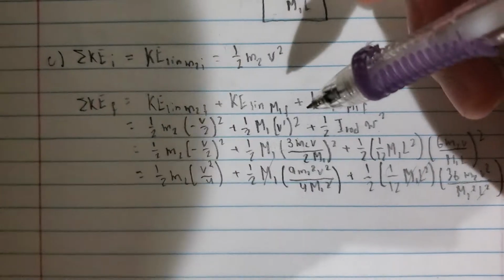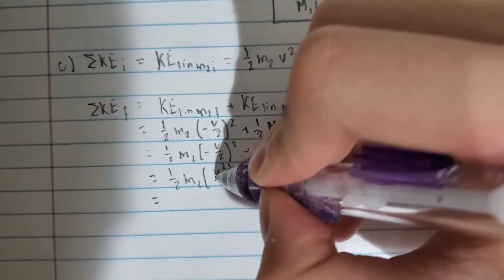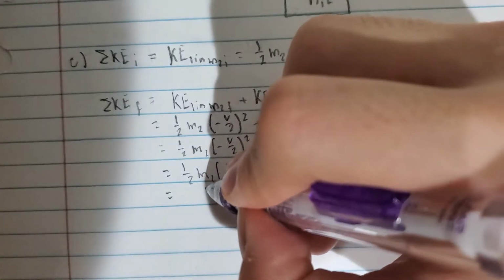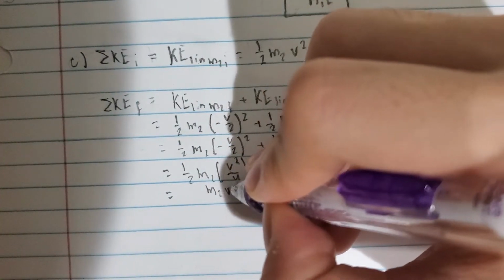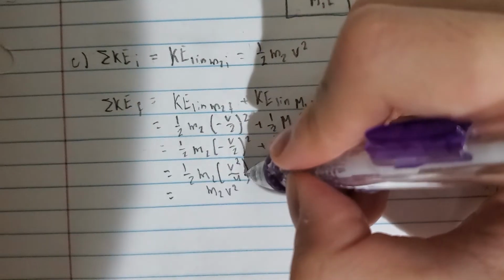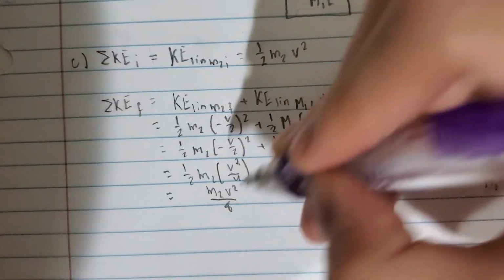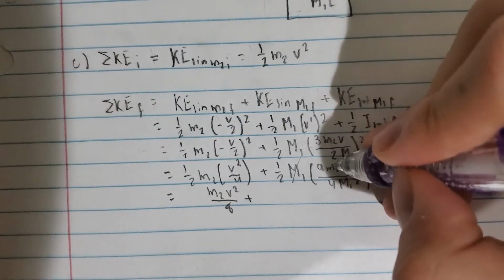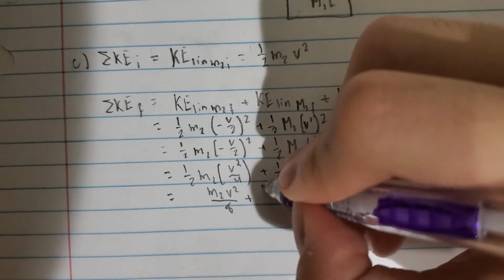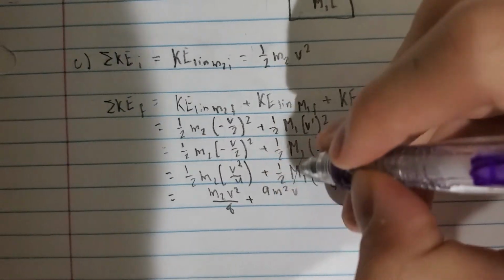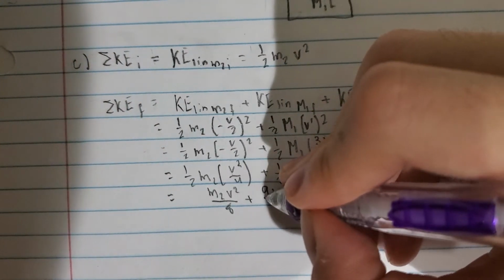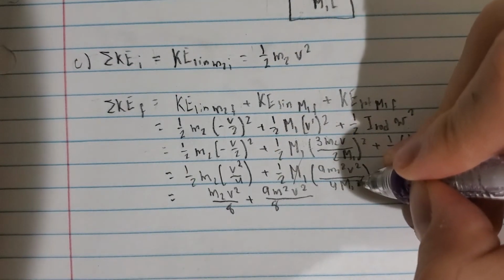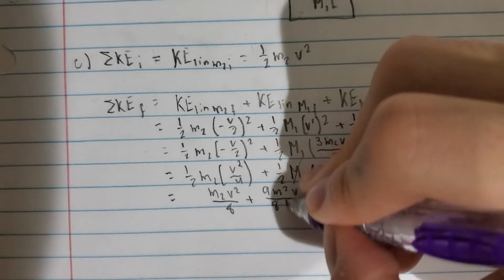All right. So this term is going to be equal to M2 times V squared, and 2 times 4 at the bottom is going to be 8. This term is going to be equal to, so I have 9 on top, so 9 times M2 squared times V squared. For the bottom, I have 2 times 4, which is 8. I have only one M1 left, so M1.